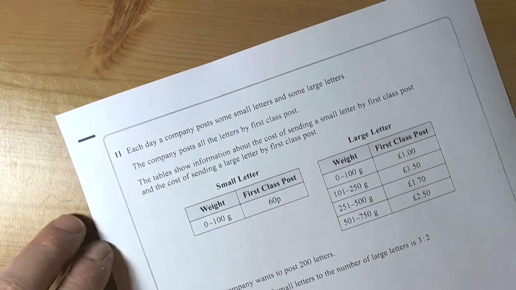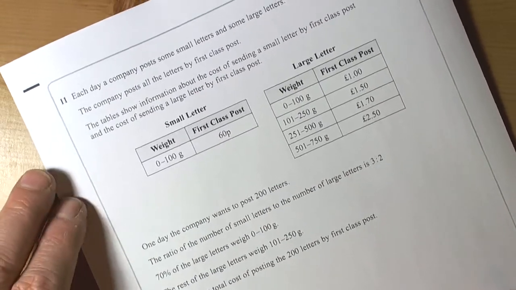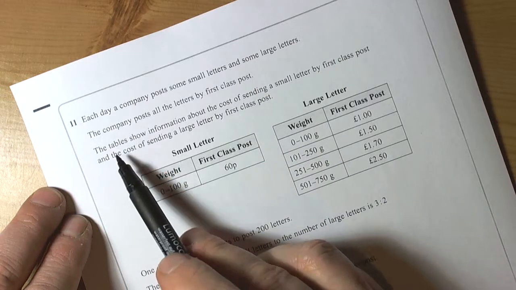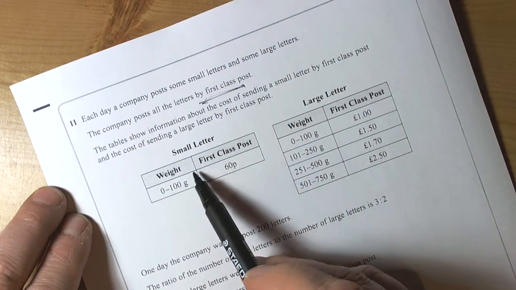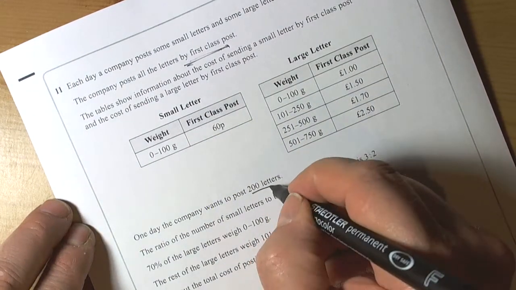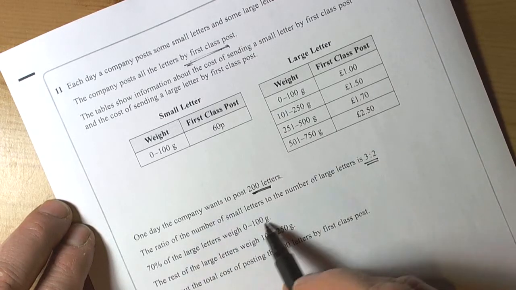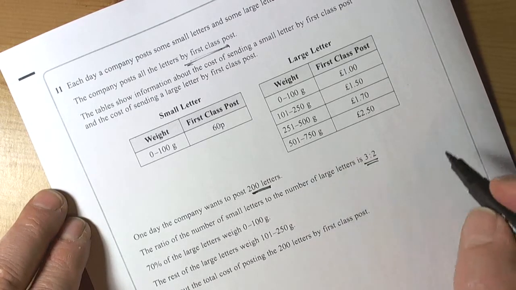Okay, so this question involves using tables of information and working with ratios. So let's have a look. So each day, current postal letters, first class post, so that's important, they're all going by first class. Table shows small letters and large letters, 200 letters, that's important, and the ratio is 3 to 2. Okay, 70%. Right, so the first thing to do is work out how many small letters and how many large letters we have to do then.